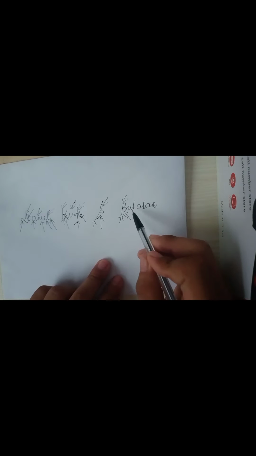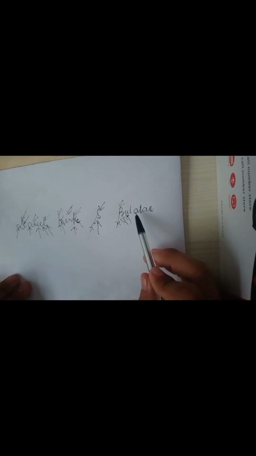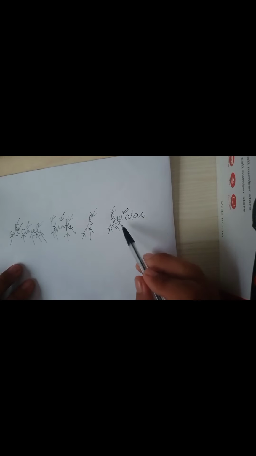Next letter is U. The connecting stroke of the letter B to U is slightly wide. This letter U has an arc or garland. Next letter is L. The connecting stroke from the U to L is slightly wide. This letter forms a straight line and has a small loop on the top and on the lower part has a pen lift.